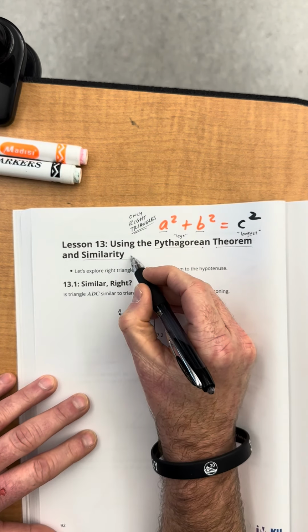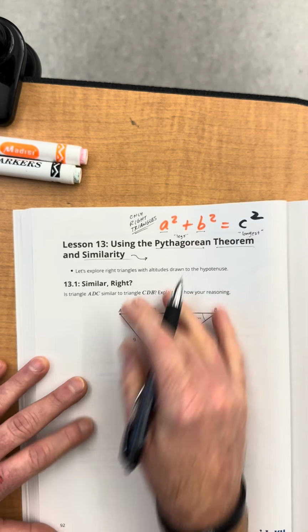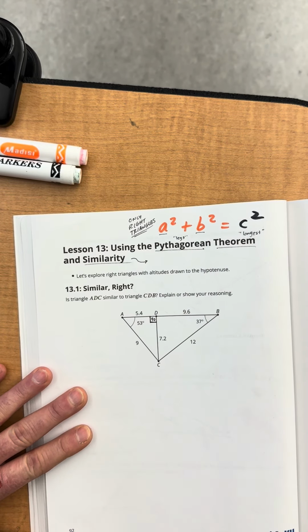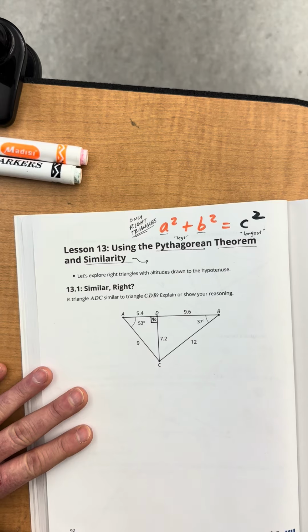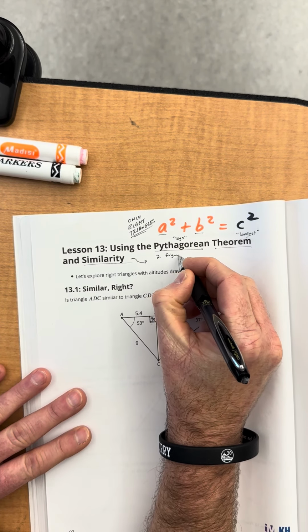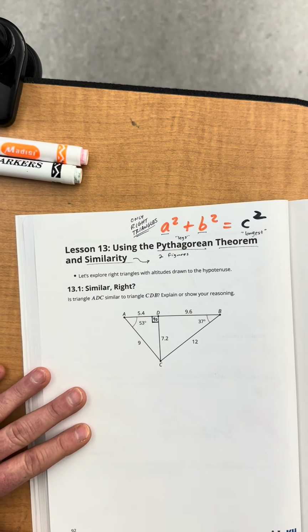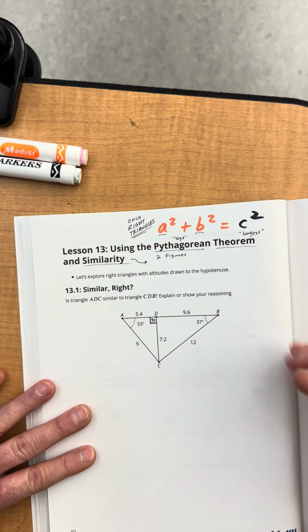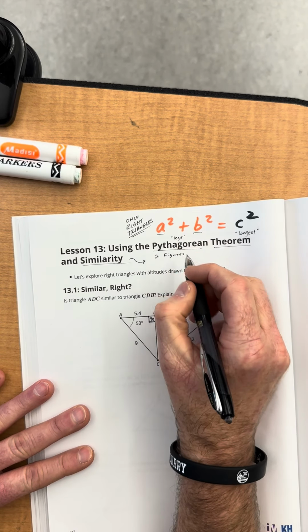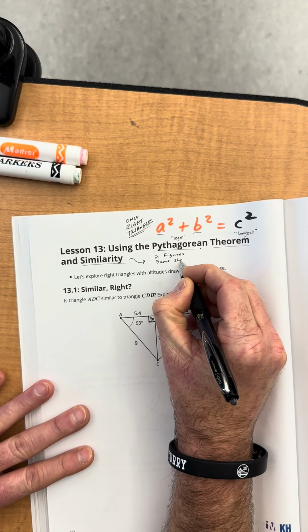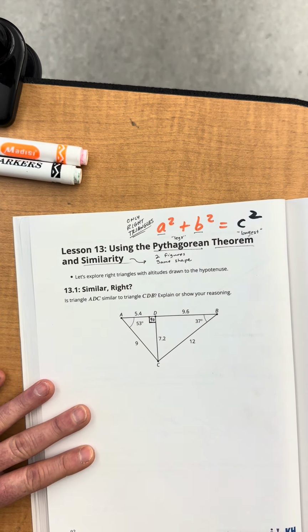Now, let's remember, what does similarity mean? Well, usually we're talking about triangles, but it can be like any two figures. So there's two figures. Not necessarily the same size, but definitely the same shape. So you got two figures, they're the same shape.